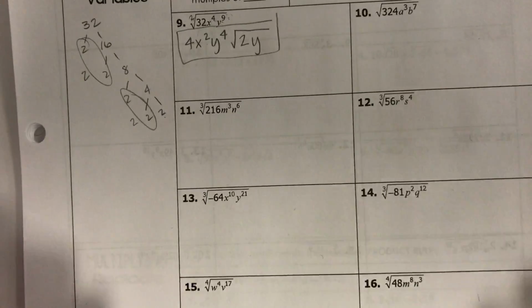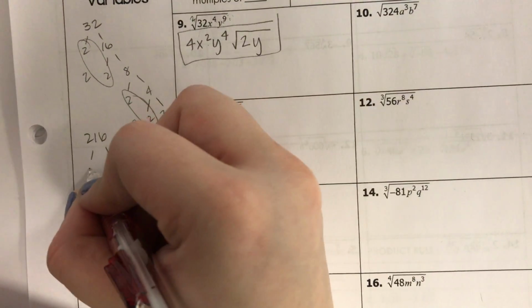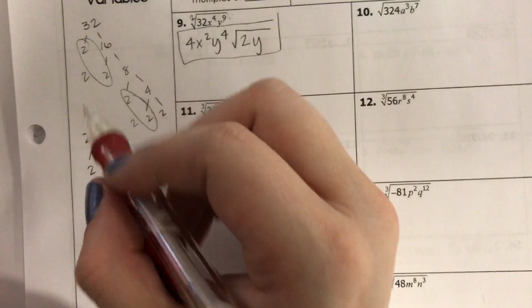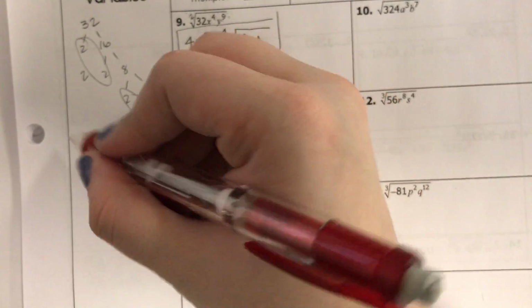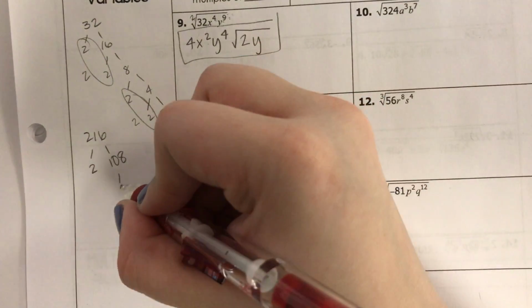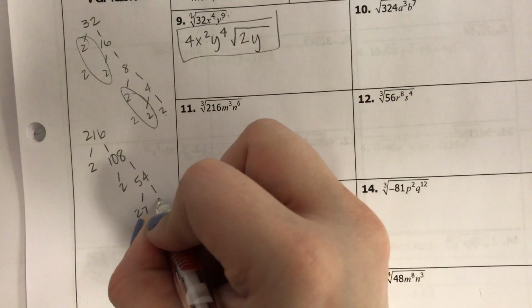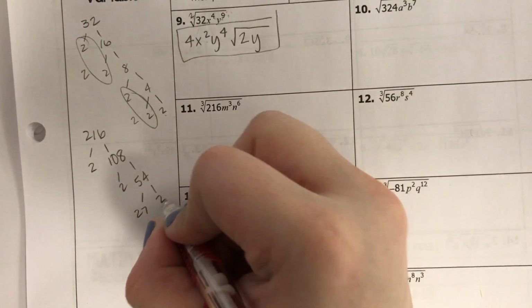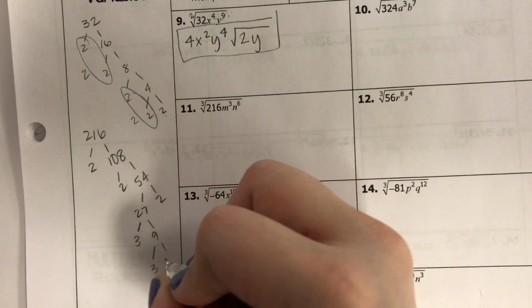So we're going to do a couple more. All right, I'm going to factor 216. 216 is 2 times, oh goodness. Well, 6 times 6 times 6 is 216. This is going to be 108. That took me way too long to figure out. 108 divided by 2 is 54. I know where we're going with this. 27 times 2. 9 times 3. 3 times 3.